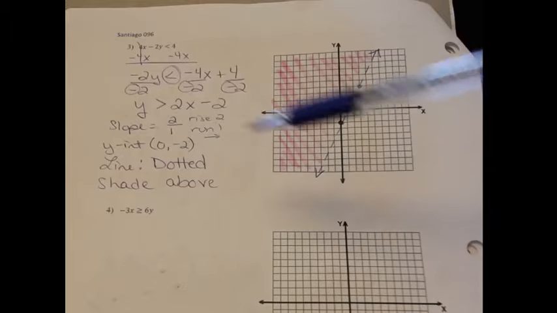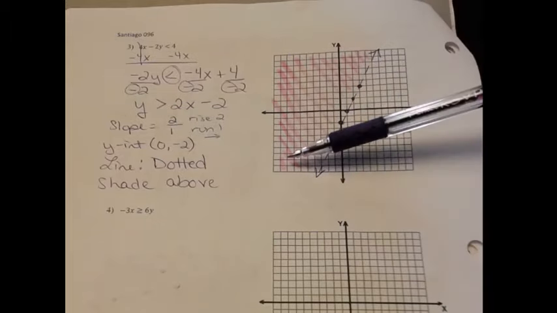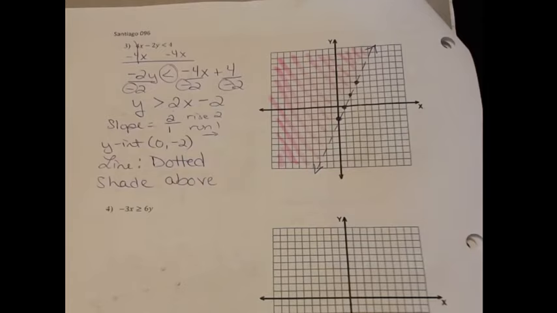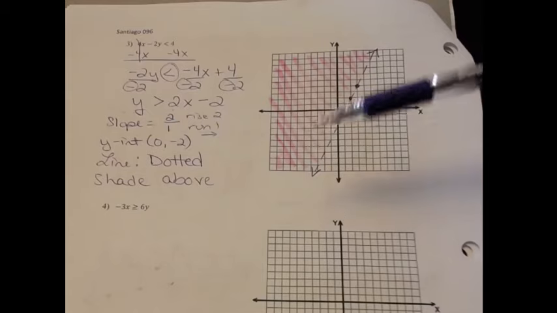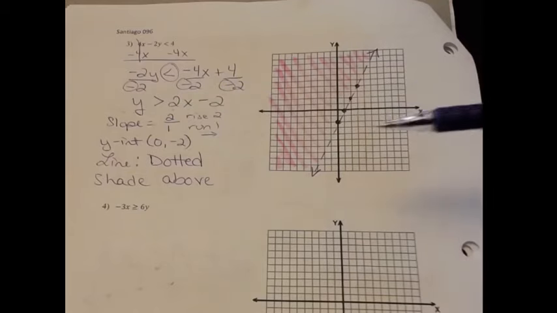Every time we have greater than, y is greater than, we will always shade above. So Anthony, to your point, anytime we have y is greater than the line, you'll always shade above. If it's y is less than the line, that's when we shade below.